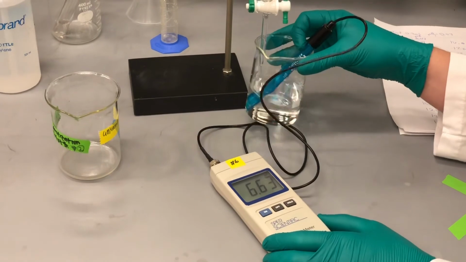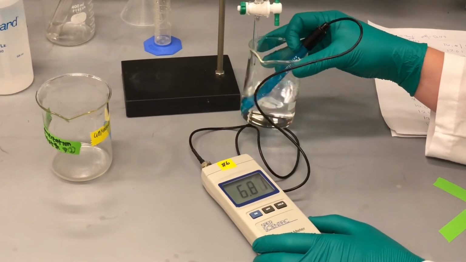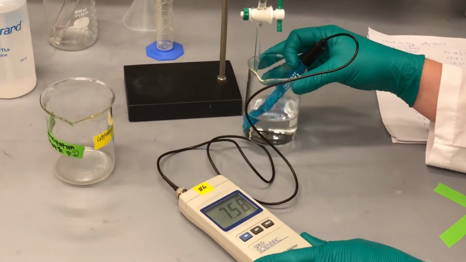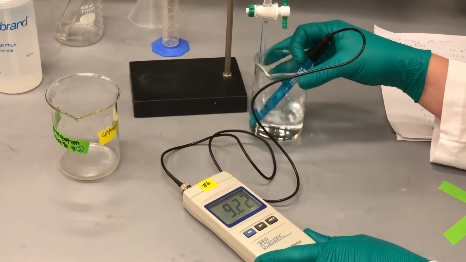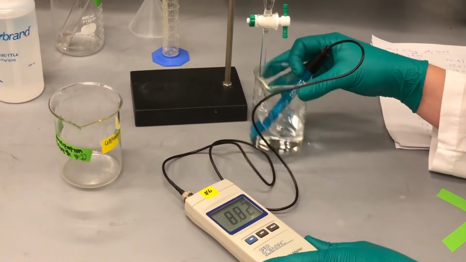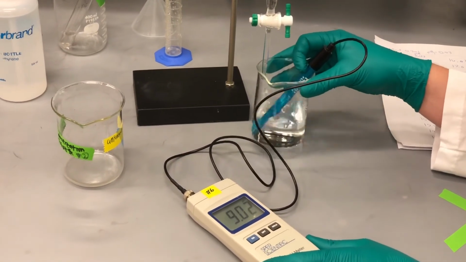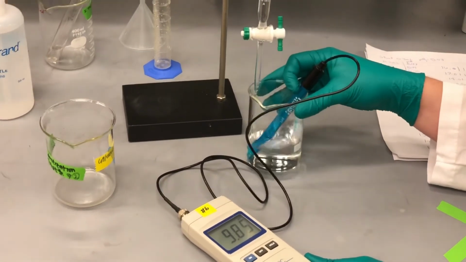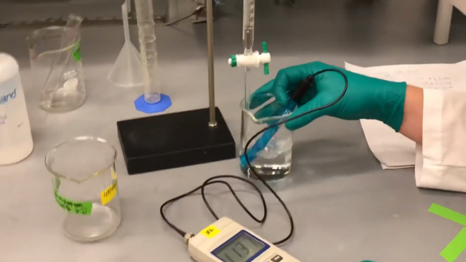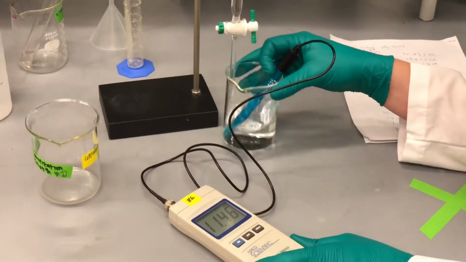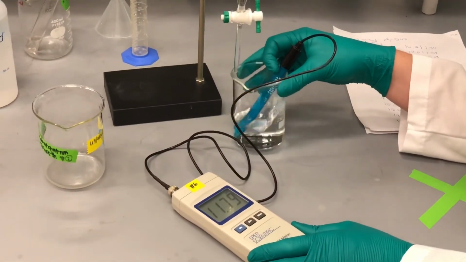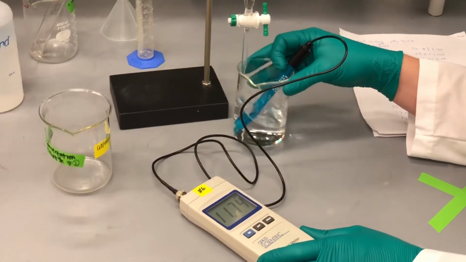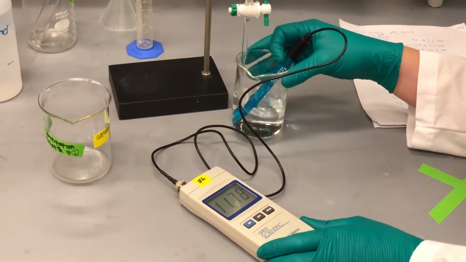This is not working properly. 37.5, I'm sorry, that was 37.5. Now we're at 38.0, 38.5, 39.0.